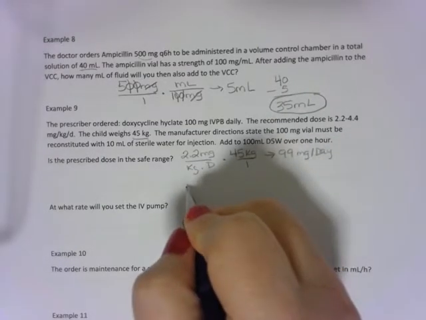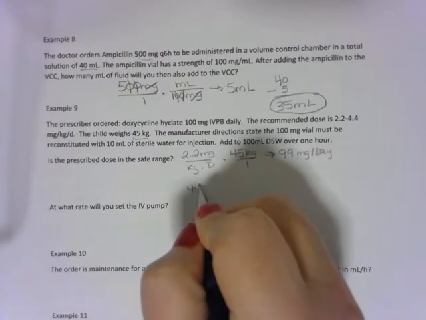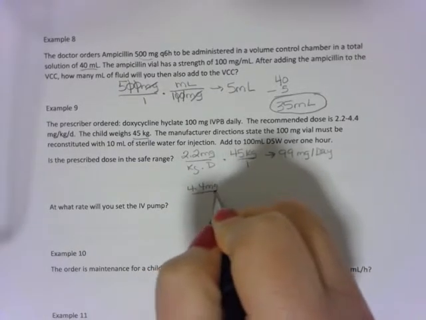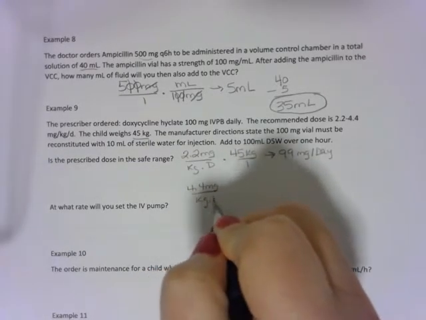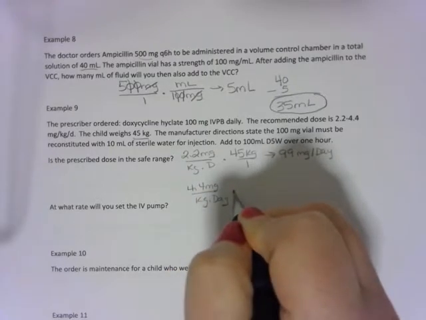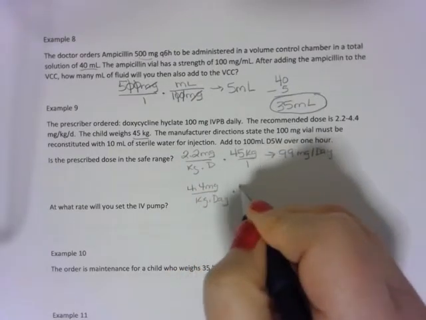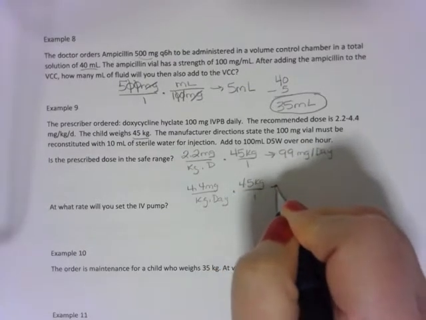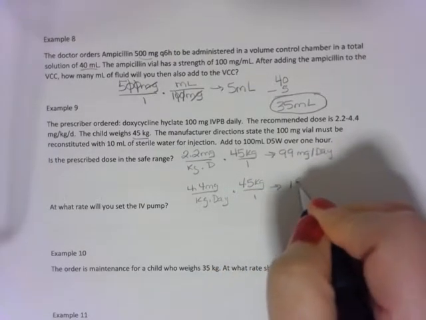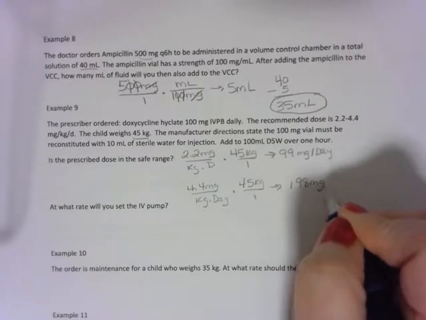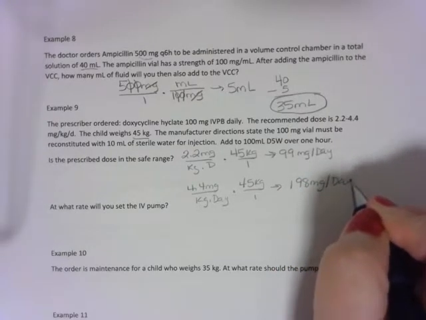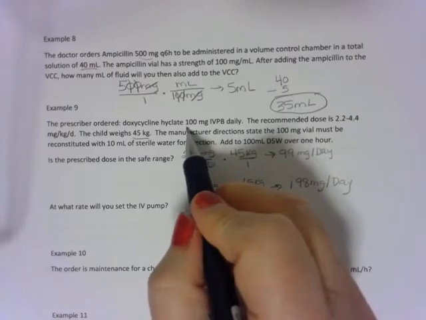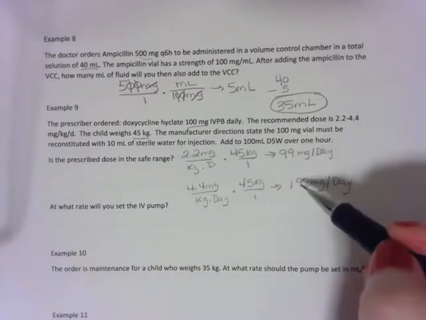I'm sorry, a minimum. We're looking at a max of 4.4 milligrams per kilogram times day. Child still weighs 45 kilograms over 1, and that gives us 198 milligrams per day. We're looking at 100 milligrams, which is in between 99 and 198. So yes, it's safe.